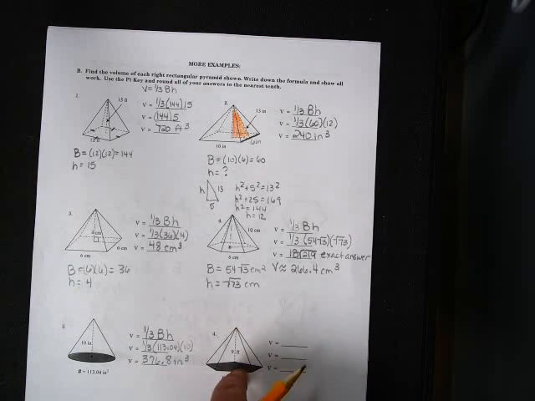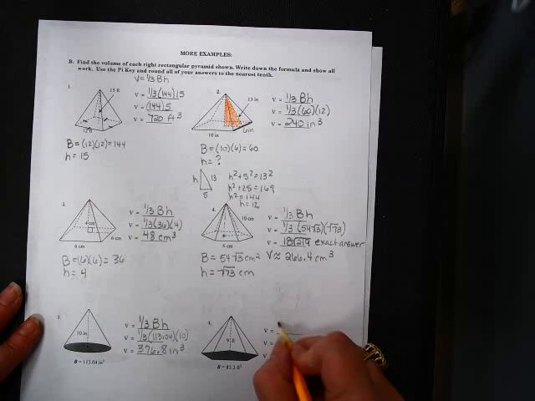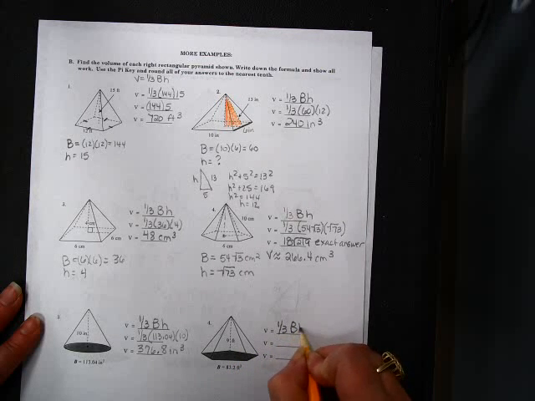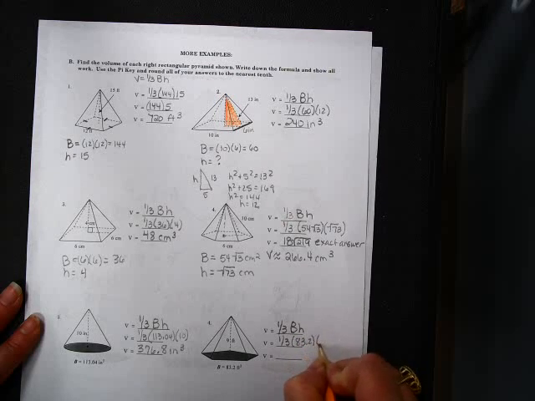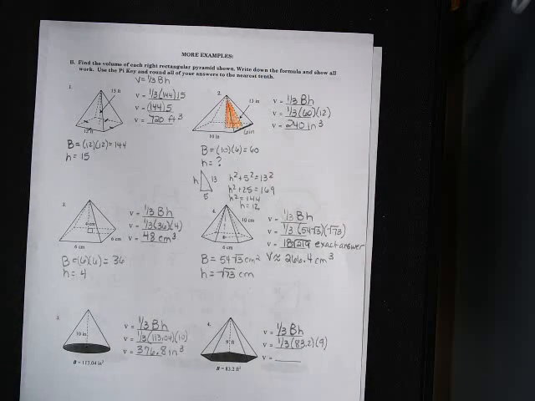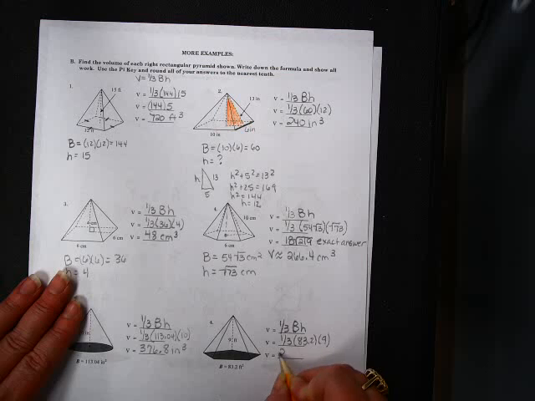Look at this one. Same thing. When you get this type, it's very easy. 1/3 area of the base times the height, so that's going to be 1/3 83.2 times 9. Multiply the 83.2 times 9 and then divide by 3. And you end up with 249, good, 0.6, what's feet cubed.